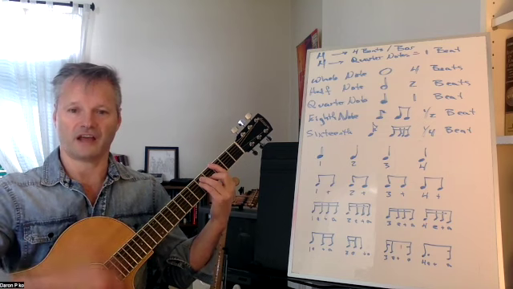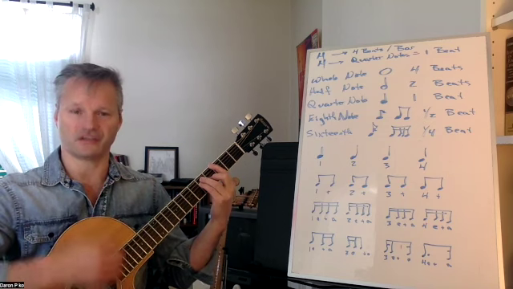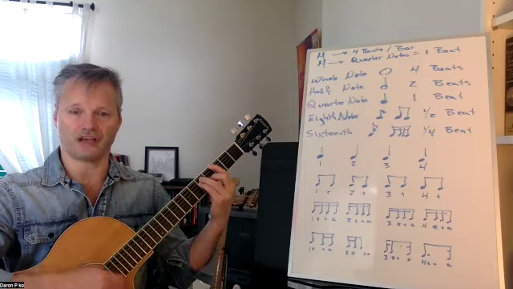We give them each their own syllable. 1 E and a 2 E and a. These are sixteenths. 1 E and a 2 E and. The eighths are 1 and 2 and. Sixteenths, 1 E and a 2 E and a.